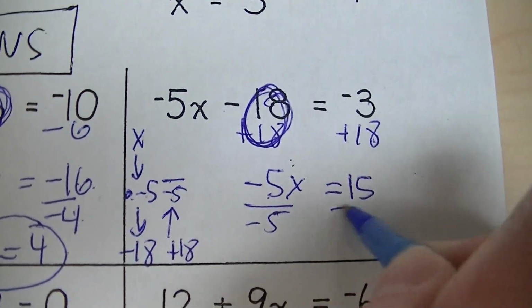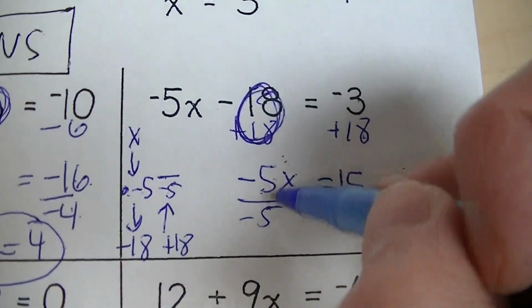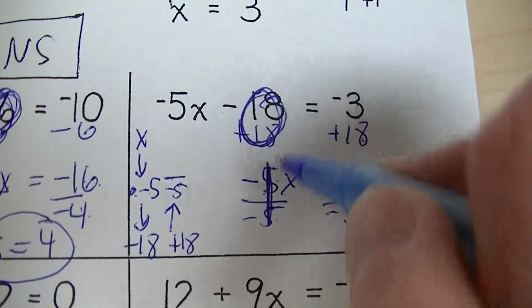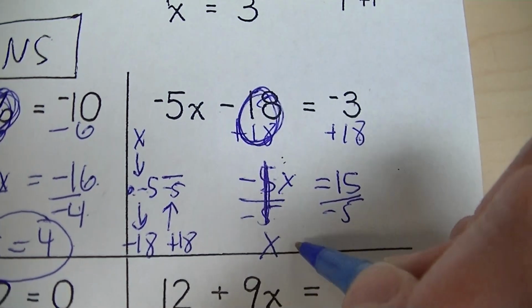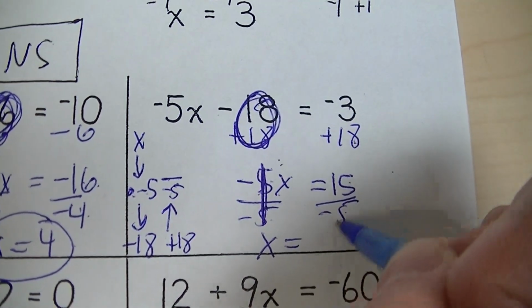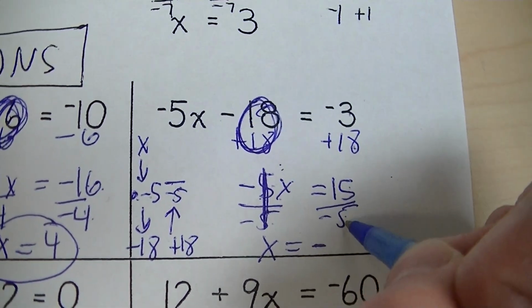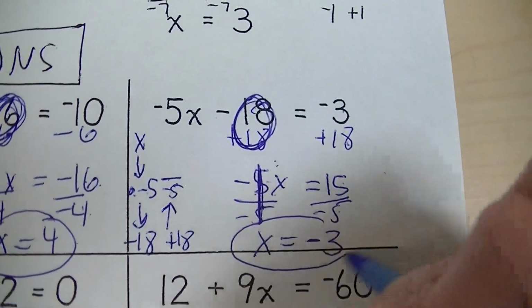So that's what we're going to do to both sides of that equal sign. Negative 5 divided by negative 5 is 1. 1 times x is 1x, or just x like that. A positive divided by a negative is going to be a negative, so positive 15 divided by negative 5 is negative 3.